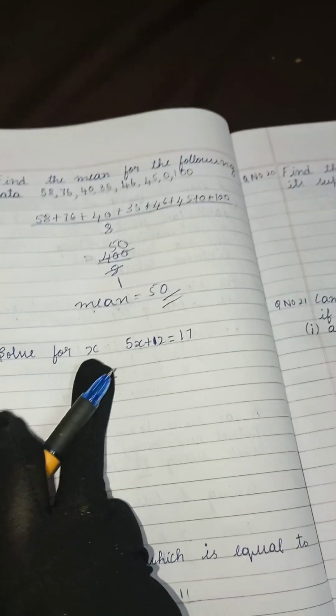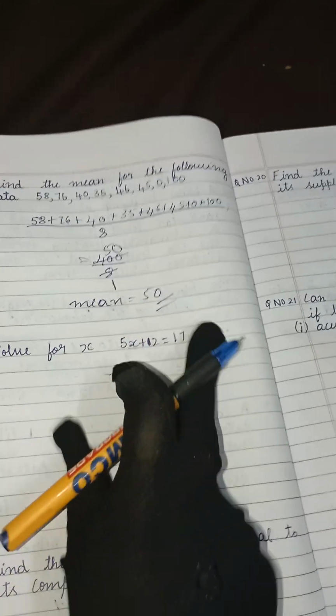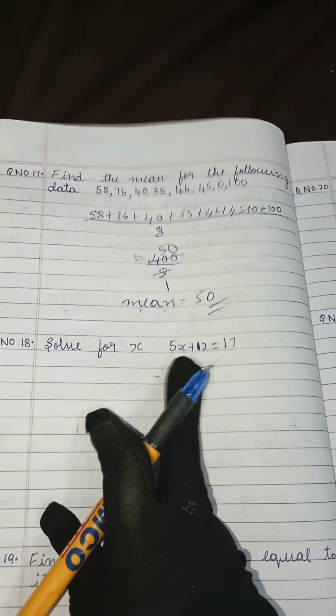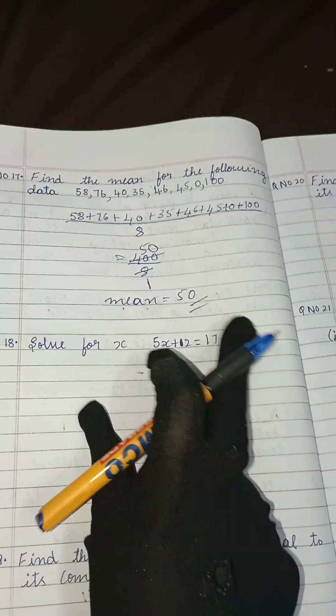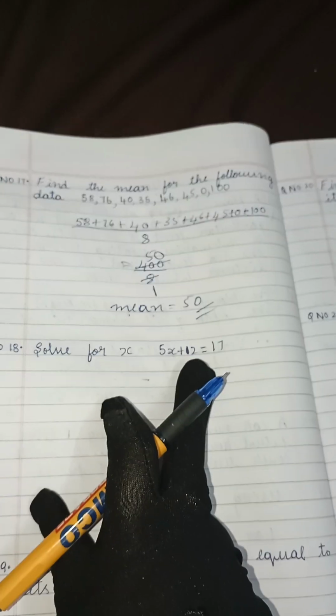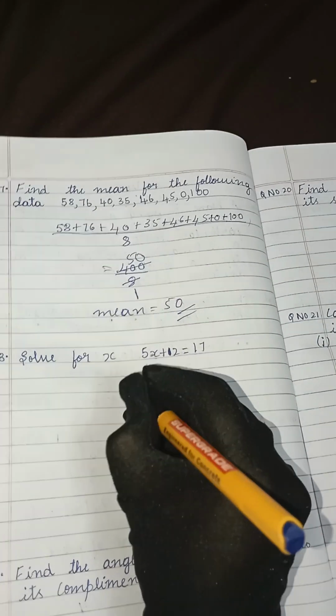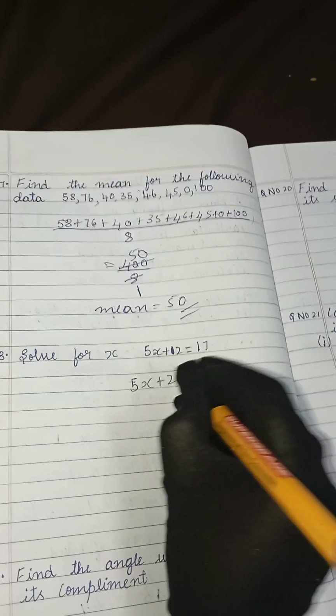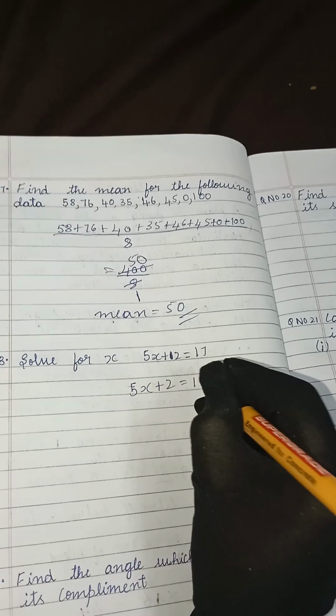Solve for x. 5, this is C. We have to find the value of x here. In the next question, we have to find the value of x. We have got the equation here. 5x plus 2 is equal to 17. So let us solve this equation. It is easy.